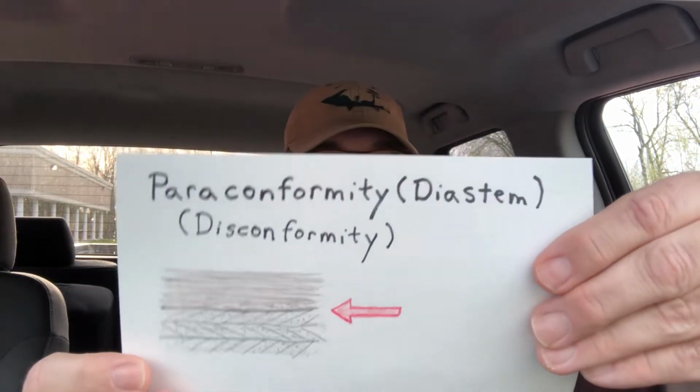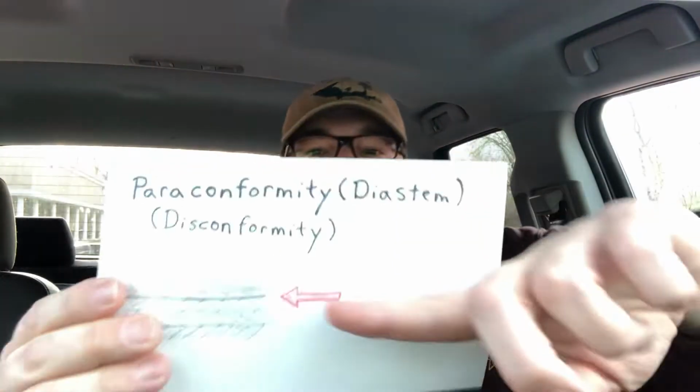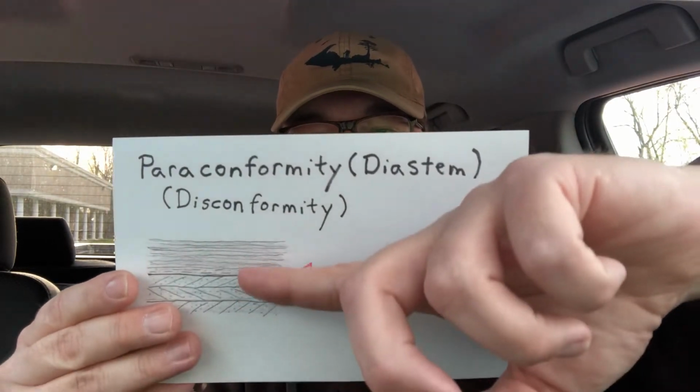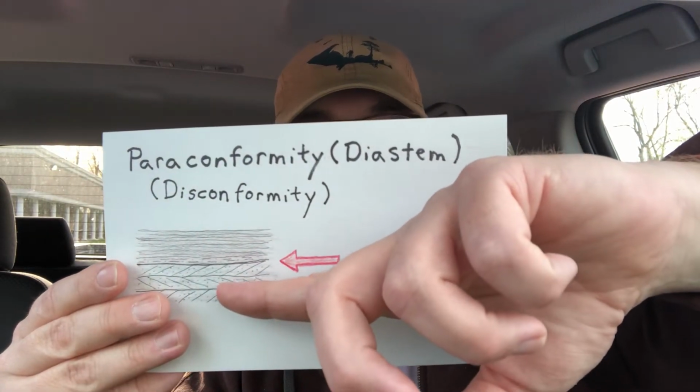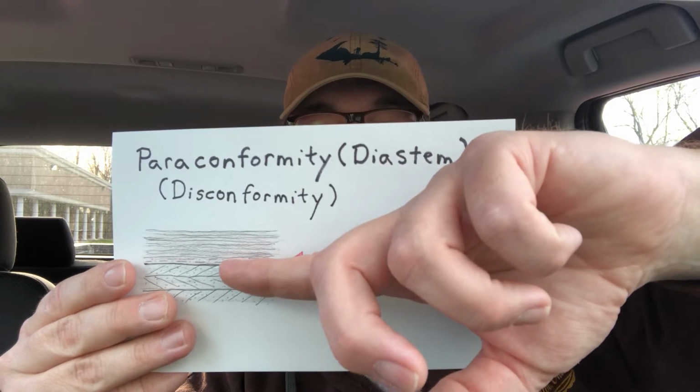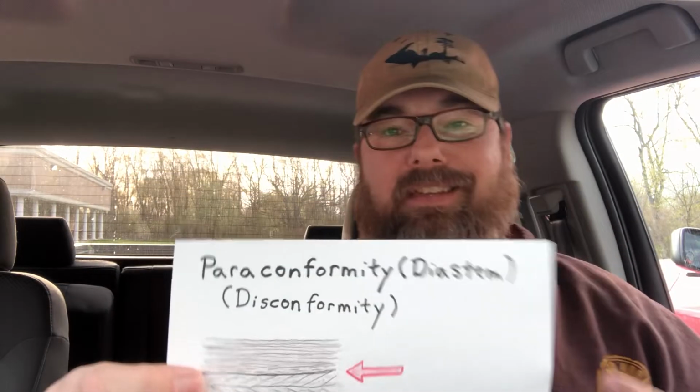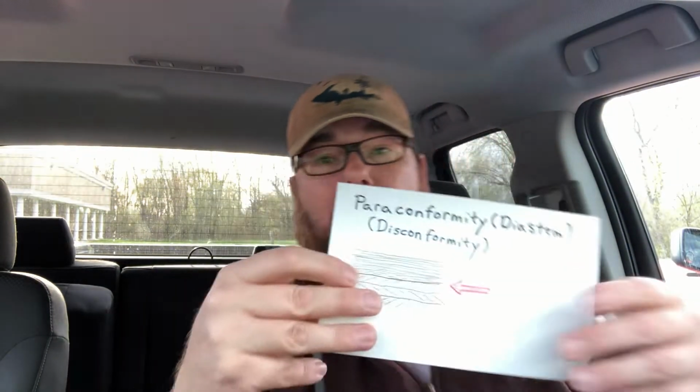Now, these are level, parallel, horizontal strata, where no apparent erosion has occurred between level beds. But there's just some amount of missing time. All right? We don't know what that missing time usually is, but we can pick it out. I remember in the last one I said bedding planes are technically unconformities. They're just such a small amount of missing time we don't care.